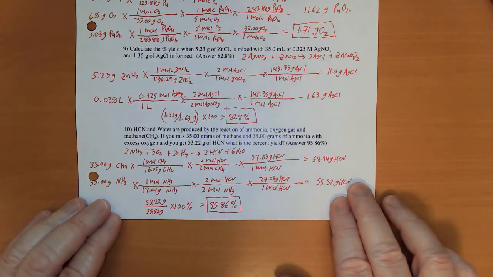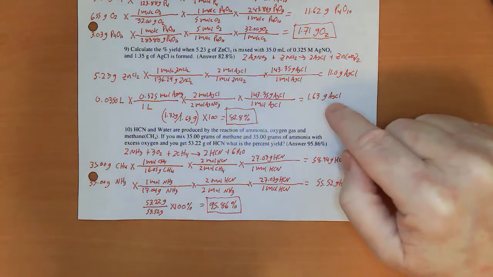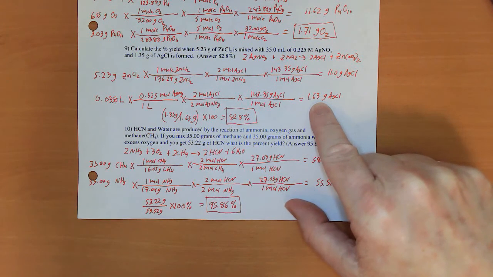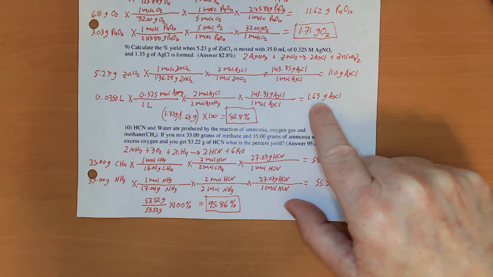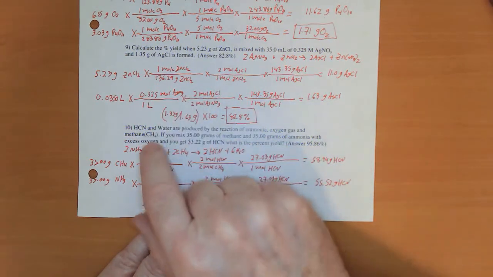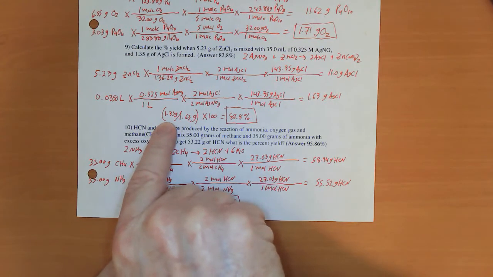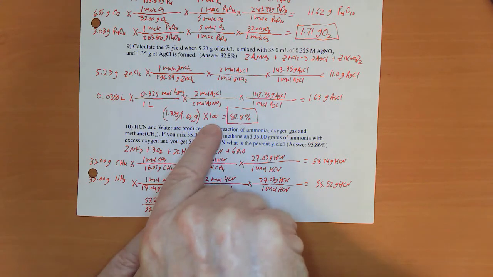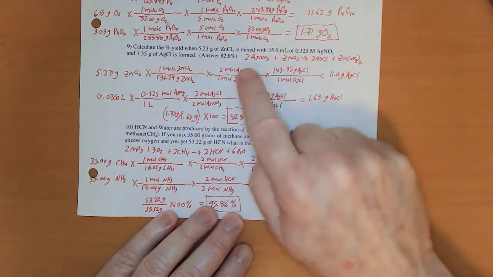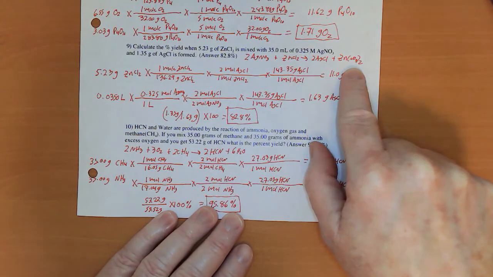Okay, question number 9. We find that the limiting reactant was the AgNO3. So the yield from the limiting reactant is always the theoretical yield. That would be 1.63 grams of AgCl. You're given an actual yield of 1.35 grams, so 1.35 grams over 1.63 grams times 100% is 82.8%. The reaction is 2AgNO3 plus ZnCl2 gives you 2AgCl plus Zn(NO3)2.